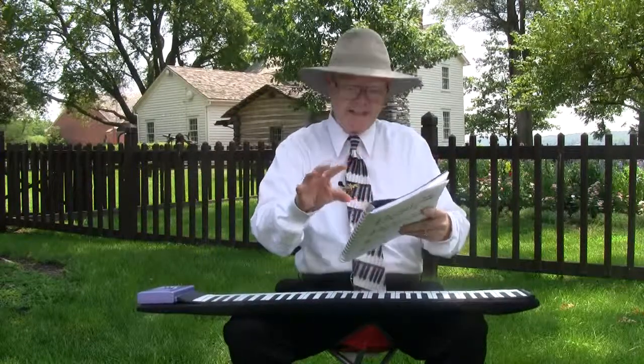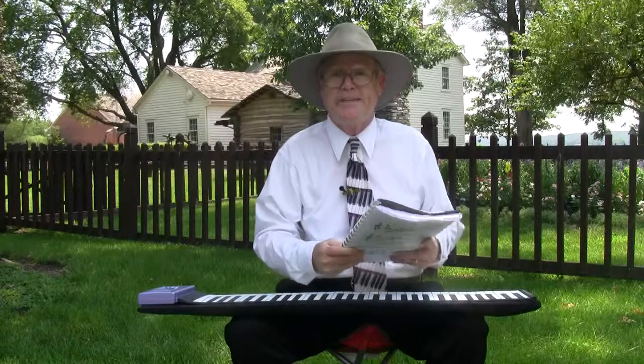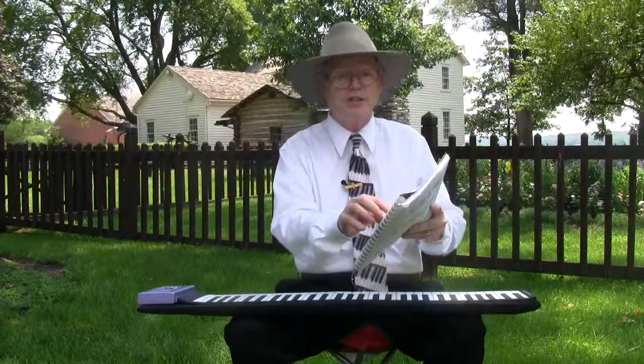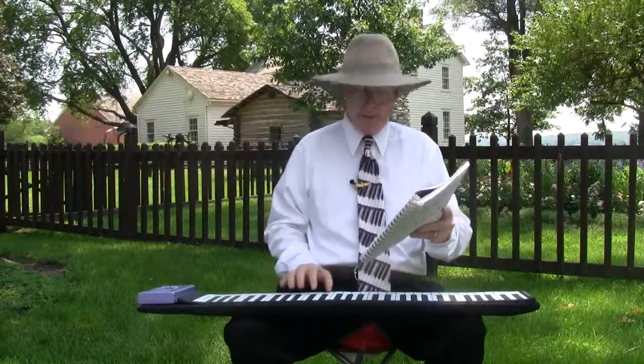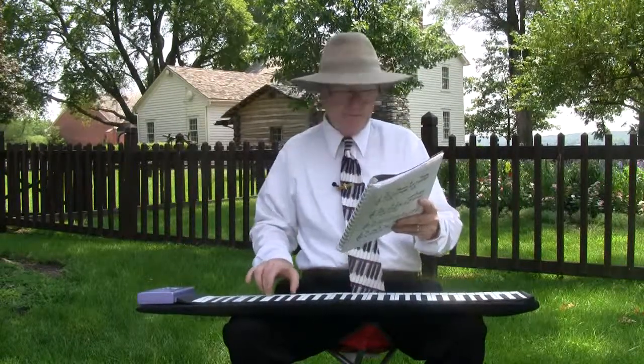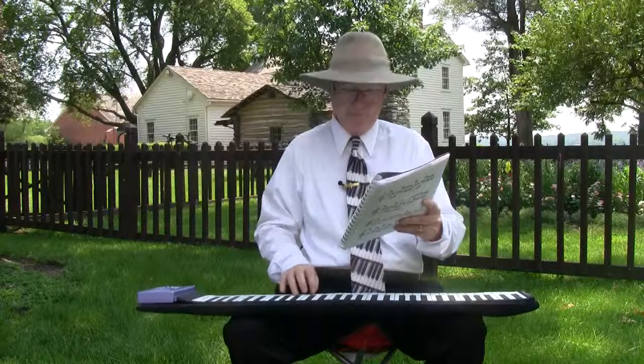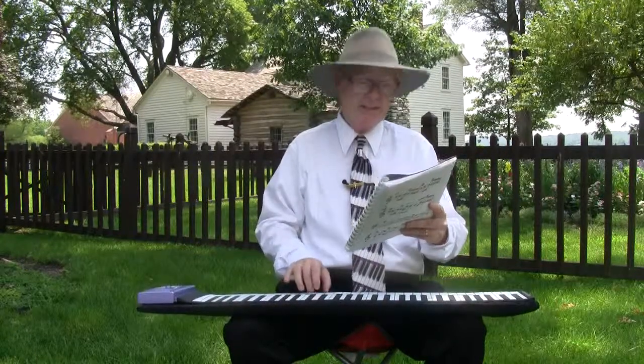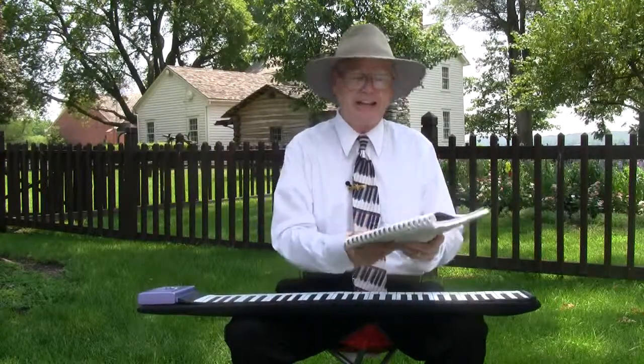Now we have those two lines. Now we're going to repeat them basically, so it's going to be very easy. If you learn the first two lines, you've got the next two lines. Just a little different there in that last measure or so.